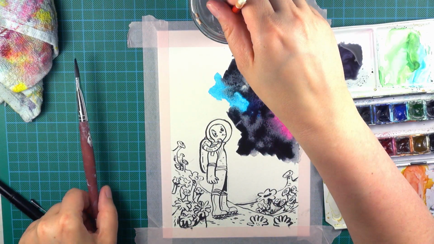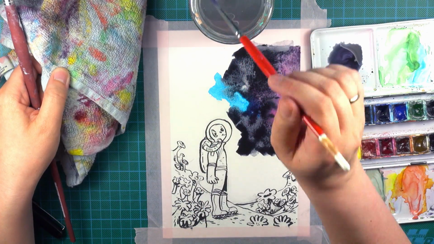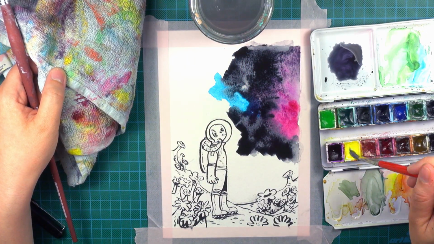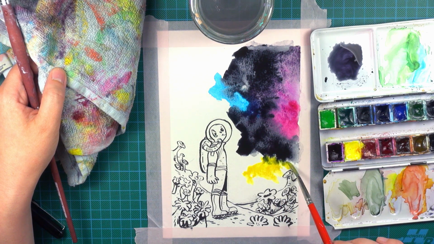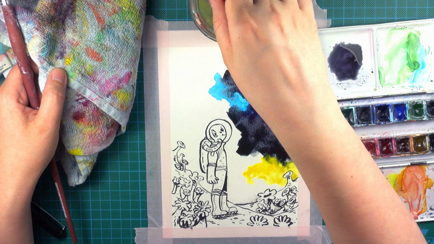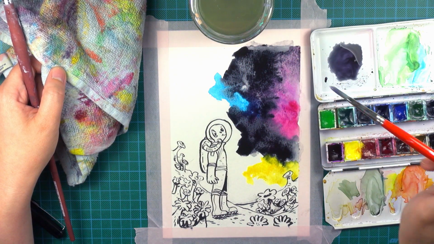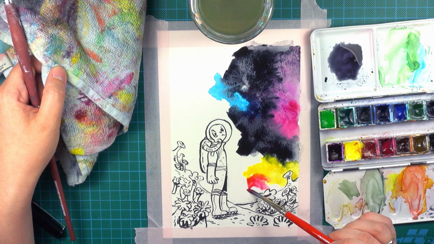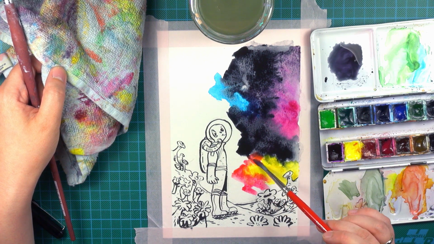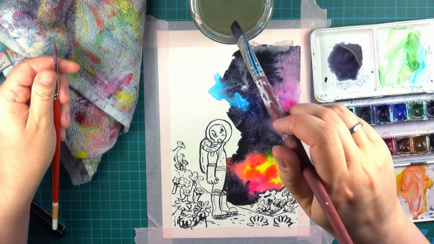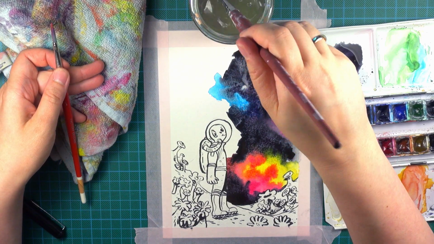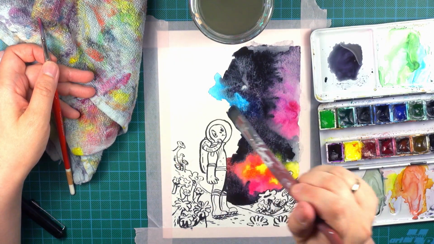I'm gonna stop putting my pen and my brush in my mouth. Gonna add some yellow. Hope that the black or the gray doesn't infiltrate too hard. Gonna now take some of this magenta. Ooh, that's bright, I like it. Yeah, I mean, for the first time, I'd say this is not too bad.